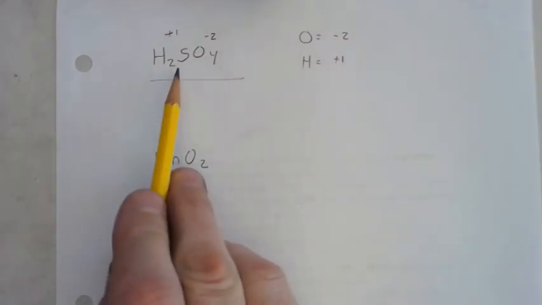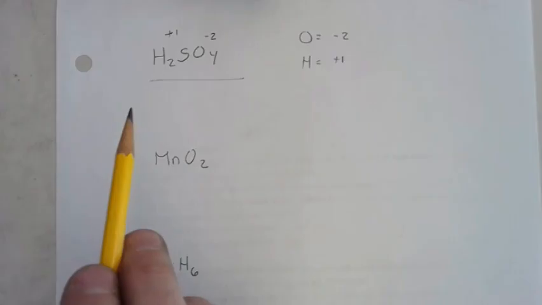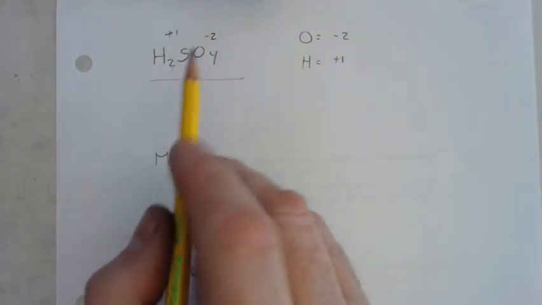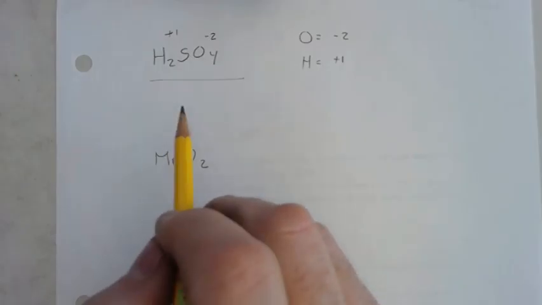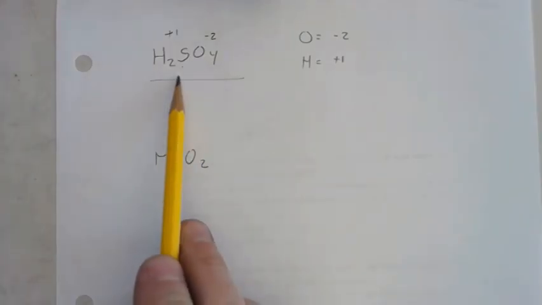And then we can skip down to rule 6, and we use 6 and 7 to figure out the oxidation state for the last remaining element, if it doesn't already have an oxidation number. And in this case, we have sulfur. Now, rule 6 says that when you add up all the oxidation states, it must equal 0, since this is a compound.